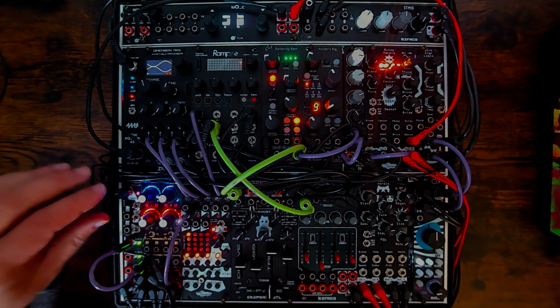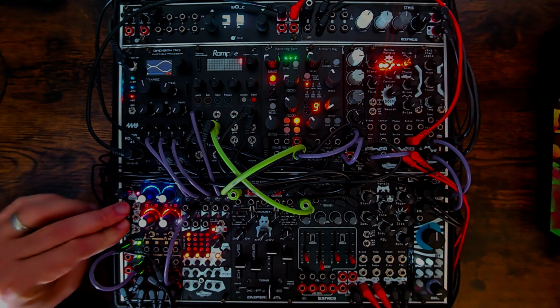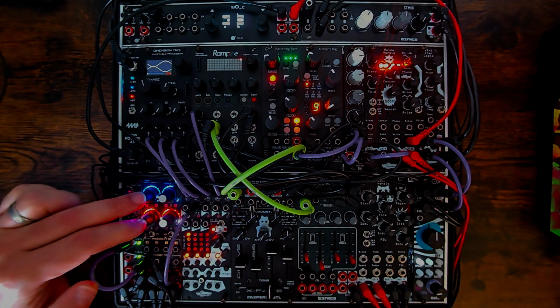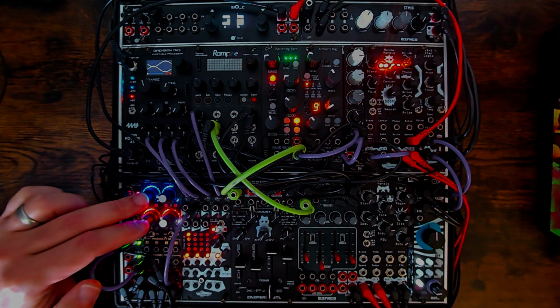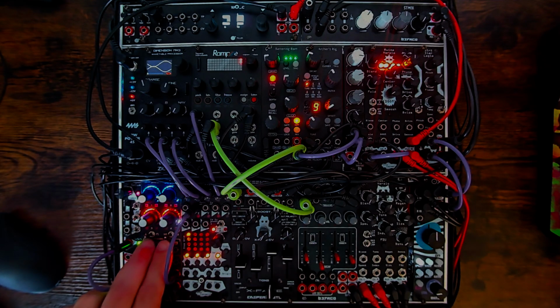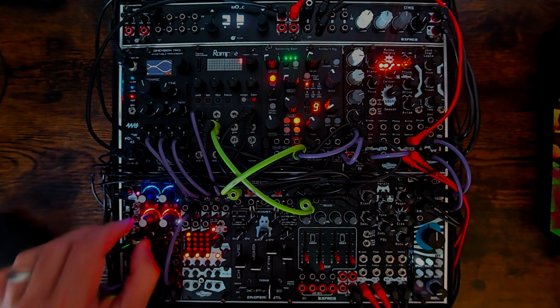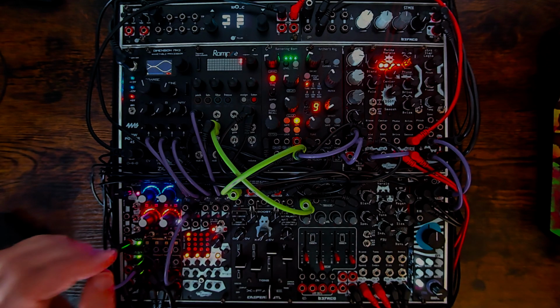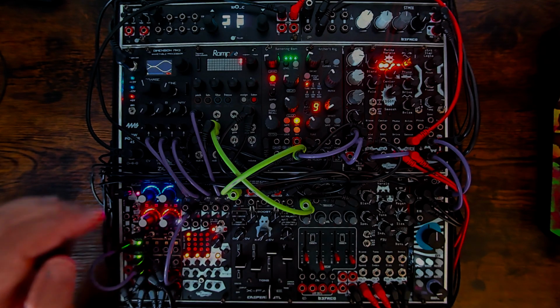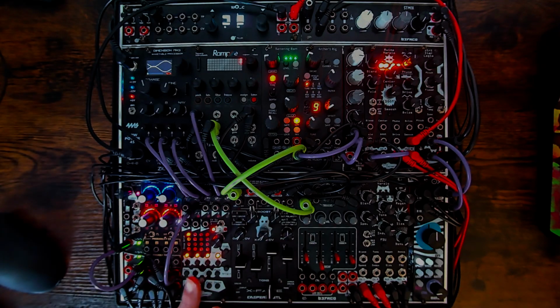So the master clock is the Horologic Solemn. That feeds the DivKid. And we have channel 3 and 4, and they are set to the Turing machine models. They largely trigger the voices, but also modulation.